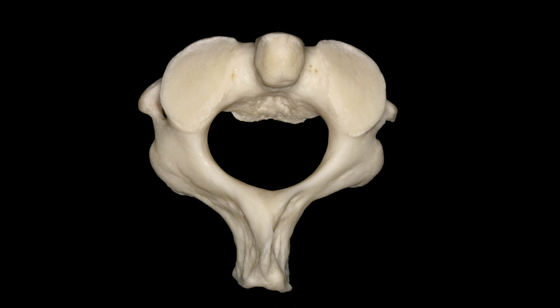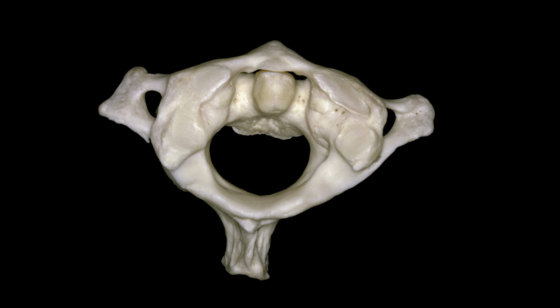transverse foramen. This is a superior view of the atlantoaxial articulations in which we see the transverse foramen of C1, but we cannot see the transverse foramen of C2, which makes the vertical portion of V3 ascend superiorly and laterally to pass from the transverse foramen of C2 to C1.